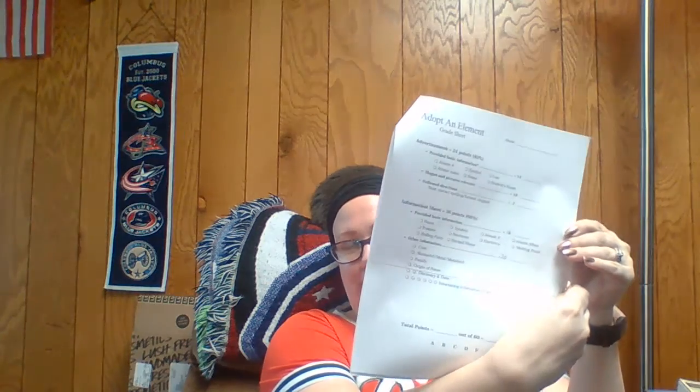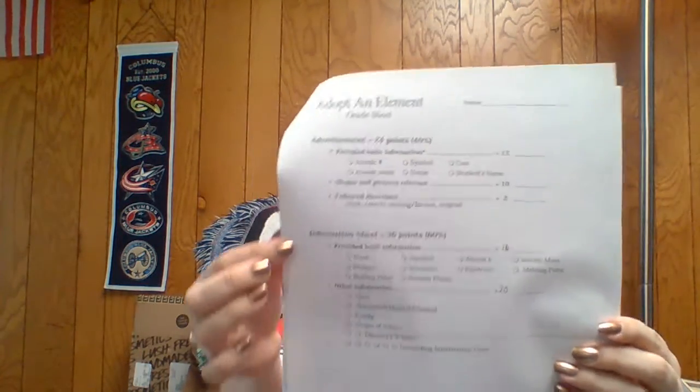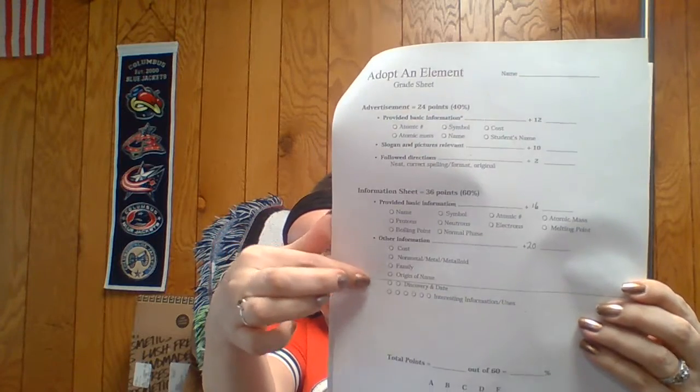So on the adopt an element assignment, it should be in the last 2 pages of your packet. It has the assignment of what you're supposed to do. The first thing that it asks you to do is to complete an adopt an element information sheet. And if you look on the second page here in your packet, I know it's kind of hard for you to see, you're going to essentially fill in this information right here. So things such as the name, symbol, atomic number, atomic mass, protons, neutrons, and electrons.